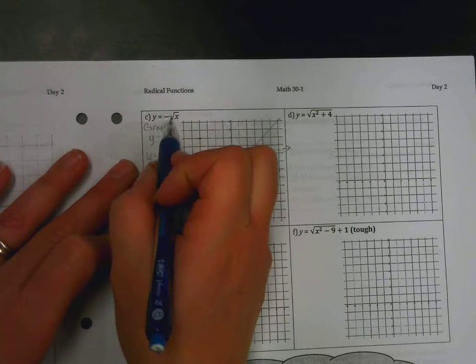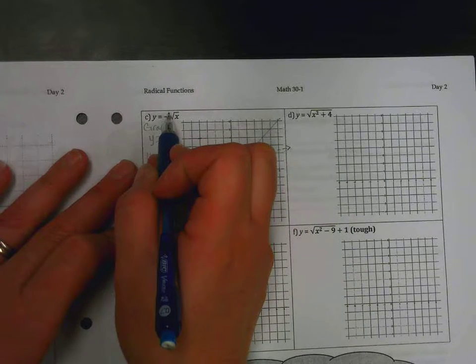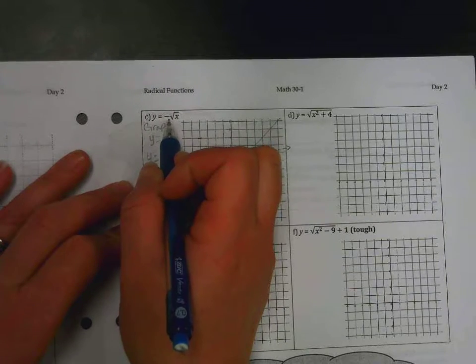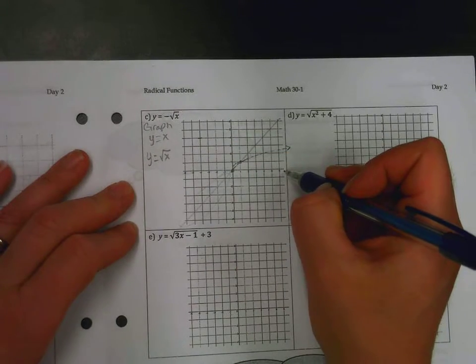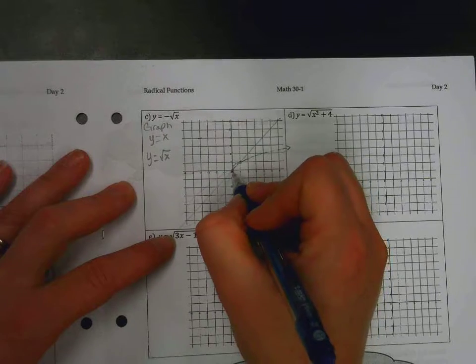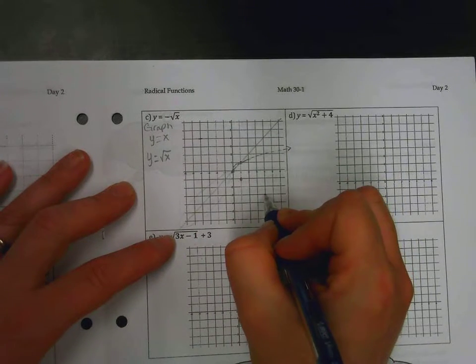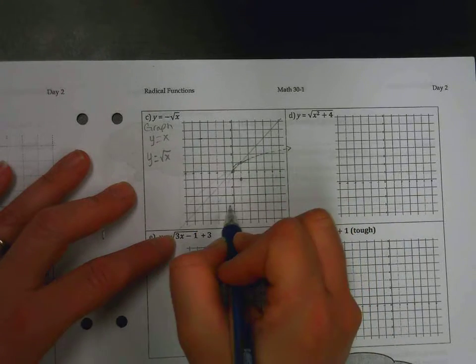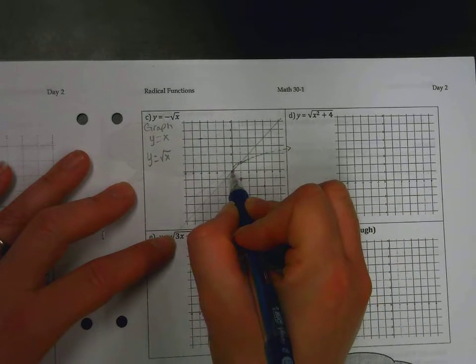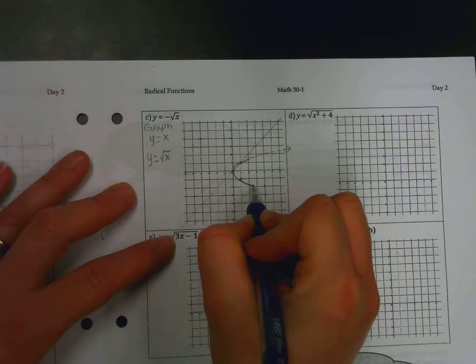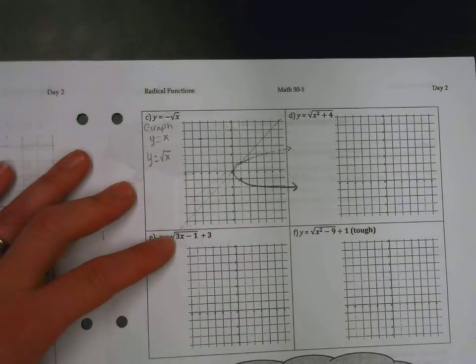Now I'm going to finally apply this negative. Using this negative tells me that there is a reflection in the x-axis. So this point at 1 is now going to be negative 1. So now my graph should look like this.